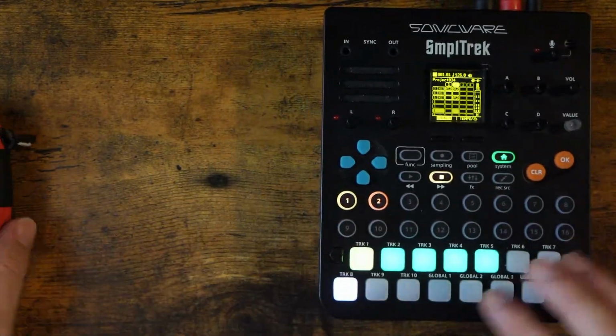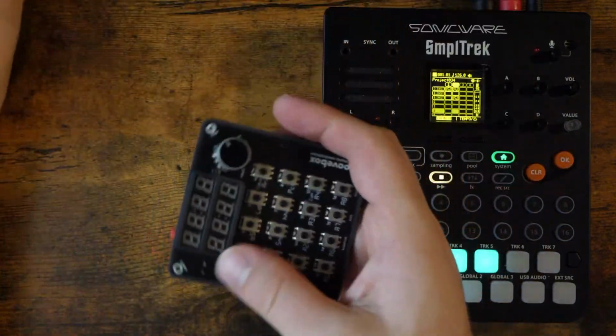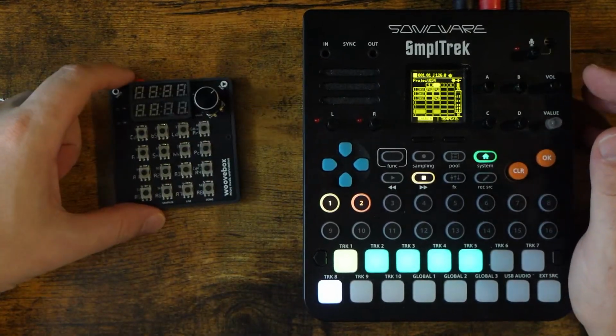I don't know, it's interesting to compare these two devices, right? They're very different. Very, very different. I love them both in different ways.